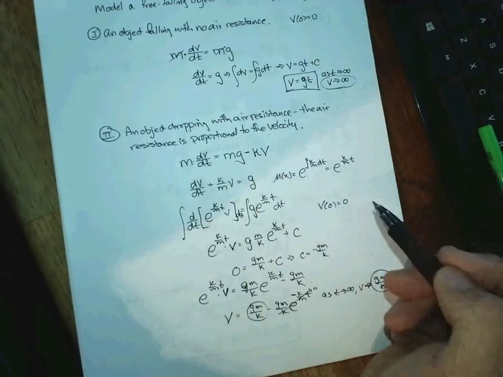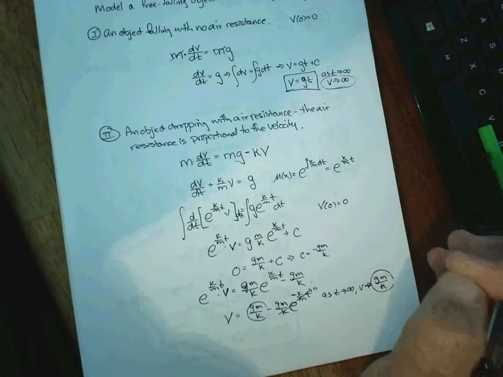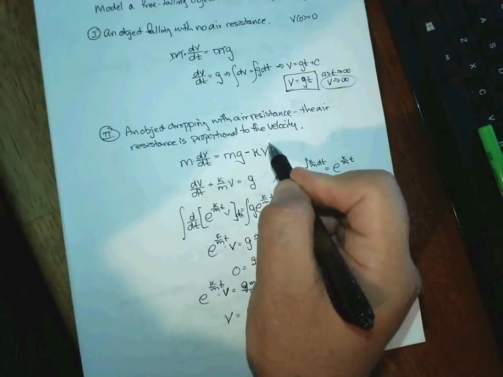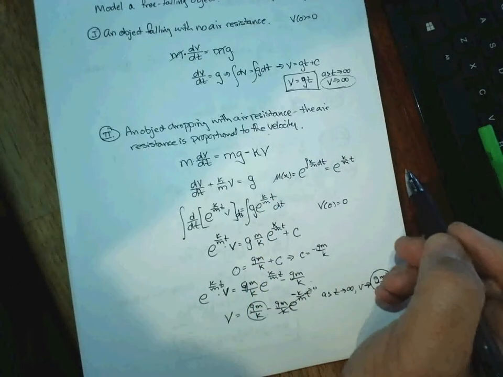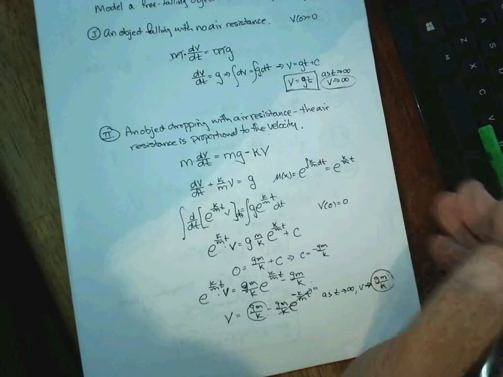So while this was a nice theory that we learned in section 4.5, you have to remember it only works for first order linear differential equations. If you have something that's not linear, like a square on your velocity, the integrating factor does you no good.